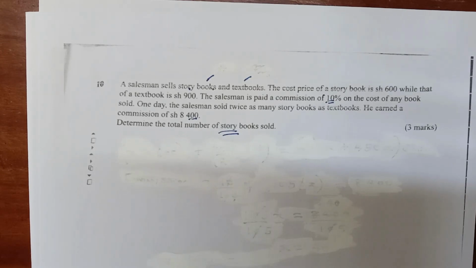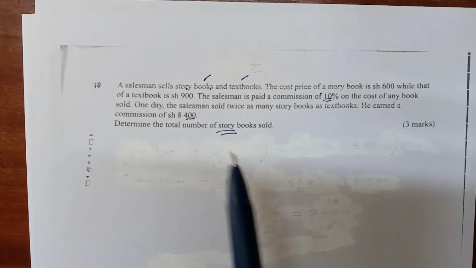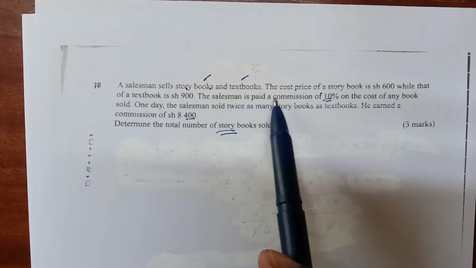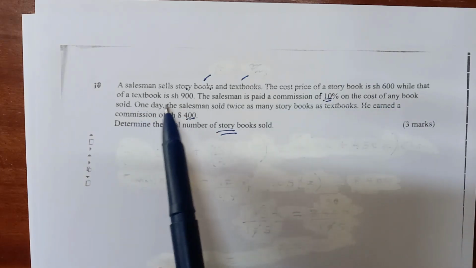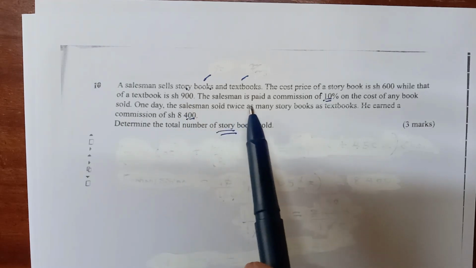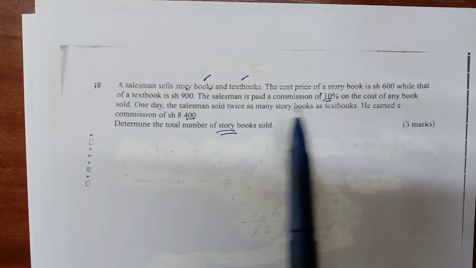Now let us look at question 10 of the same. Question 10 says that a salesman sells storybooks and textbooks. The cost price of a storybook is 600, while that of a textbook is 900. The salesman is paid a commission of 10% on the cost of any book sold.